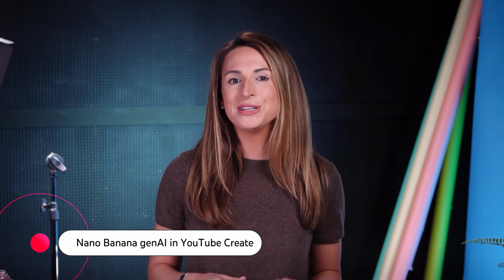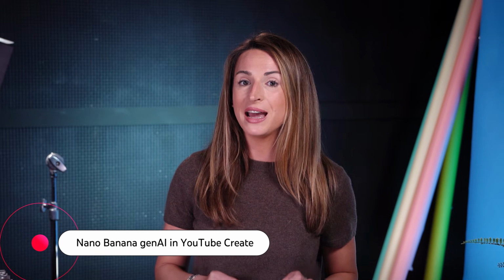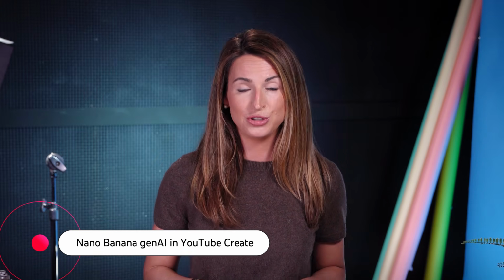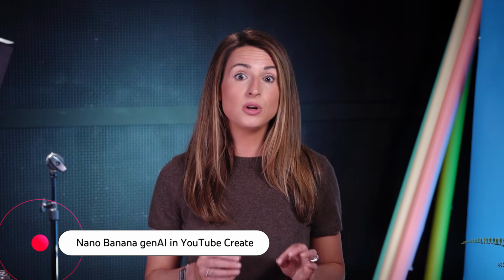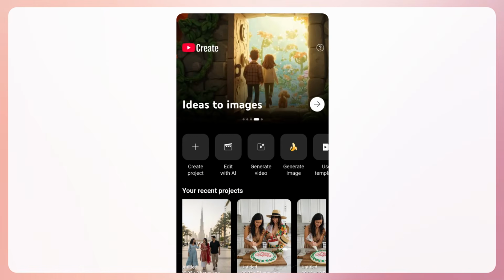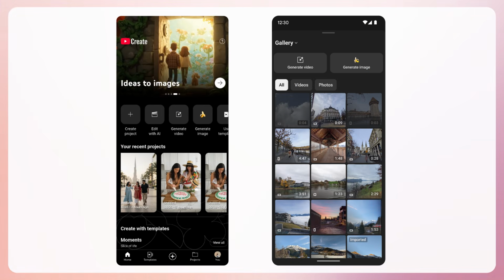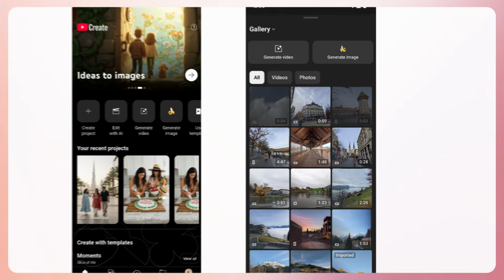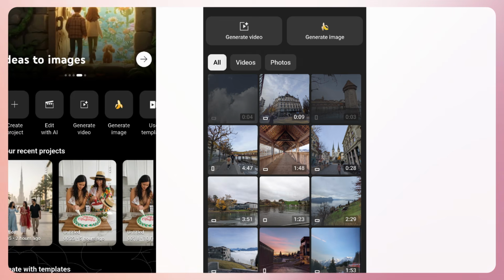Moving on, we're happy to share that Nano Banana, Google's Gemini image model, is now available on YouTube Create. This upgrade will allow you to use text prompts and reference images to create Gen AI images. You can upload up to 3 images from your device's media gallery to serve as ingredients for the generation. You can access the generation flow through several entry points: banners on the homepage, the quick actions bar, the editor toolbar, the plus icon in the media picker, and the overlay tool. We'll leave more information below.